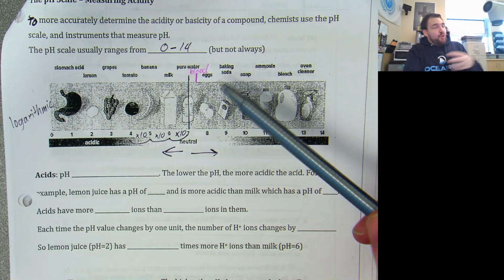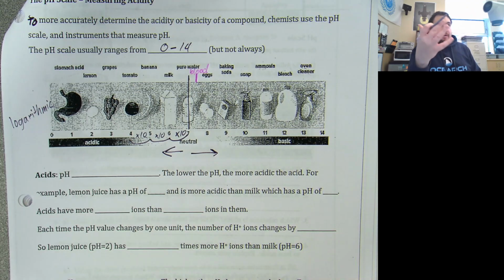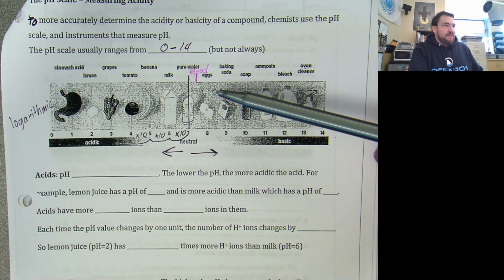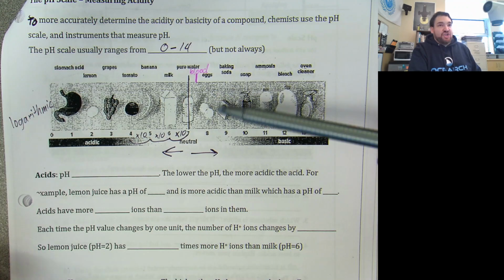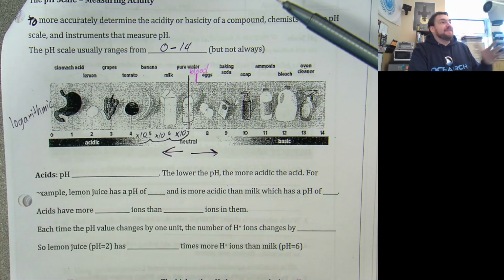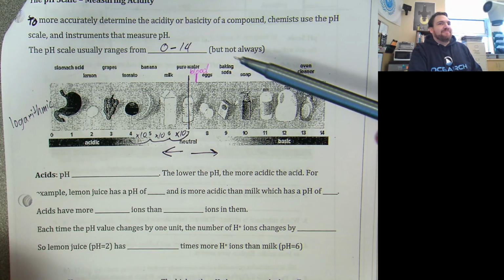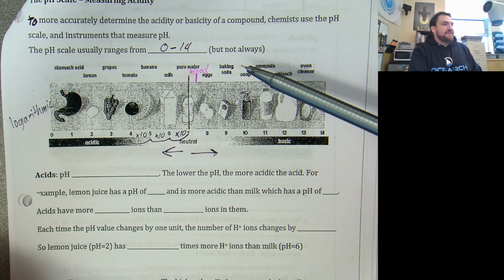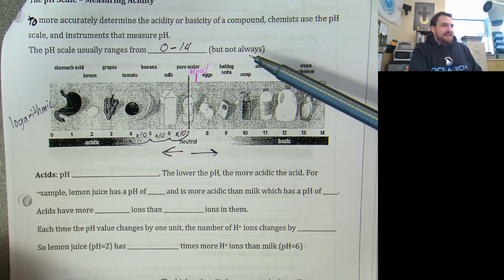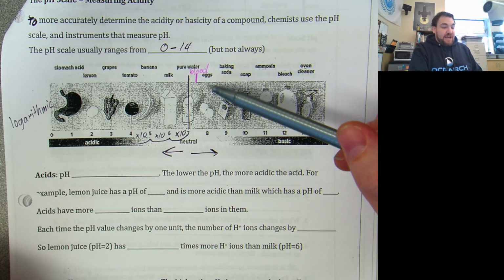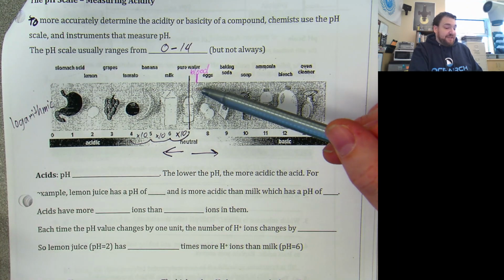If it gets too basic or too acidic, your body can no longer function the way that you are functioning. Symptoms of blood pH imbalance are things like fatigue, nausea, sleeplessness. Being really tired and can't sleep is awful. So your blood needs to be basically right there on the pH scale.